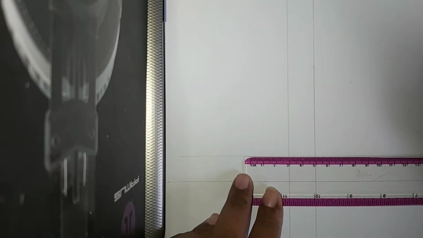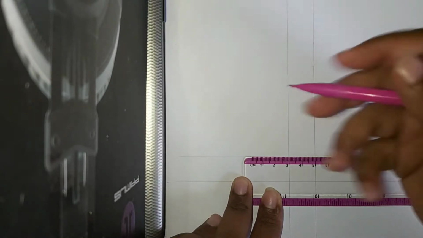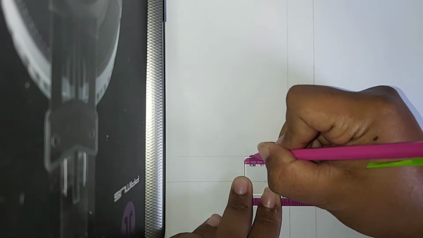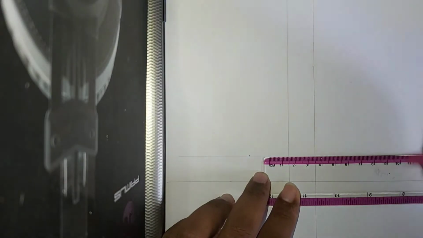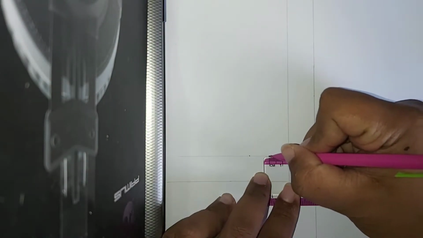So now we're going to start constructing the front view. So you can see me measuring the base of the triangle, which is 30 mm, right? The measurement is in the PDF. And for the front view, we need to mark off the height of the pyramid.